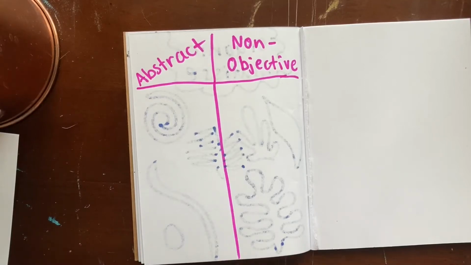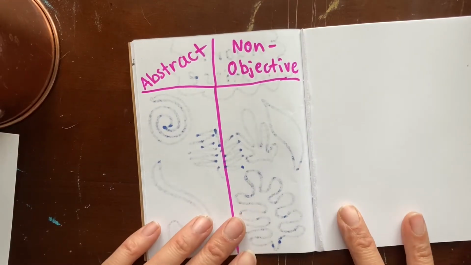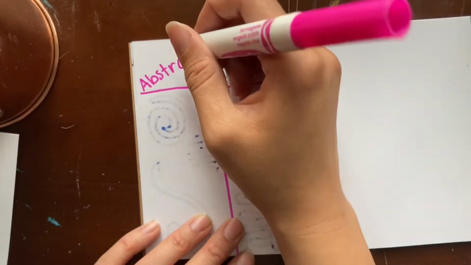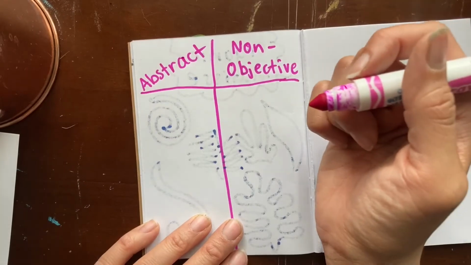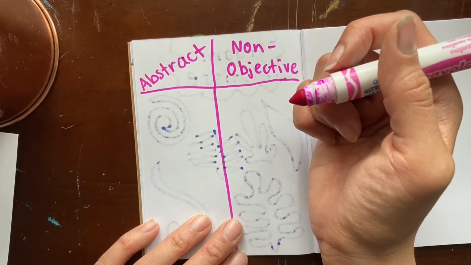All right, so today we're going to be talking about abstract and non objective. So go ahead and write this down like a chart, abstract on one side and non objective on the other. And then we're going to write what they mean.